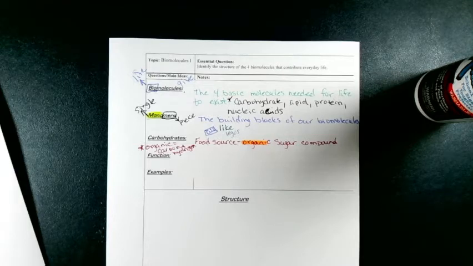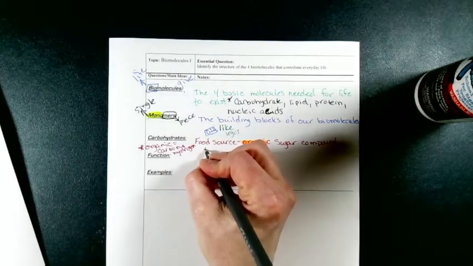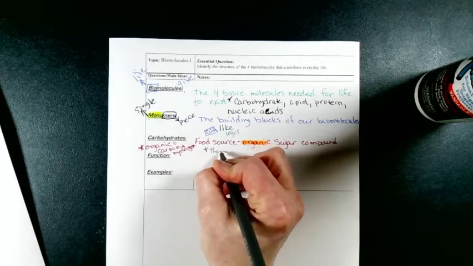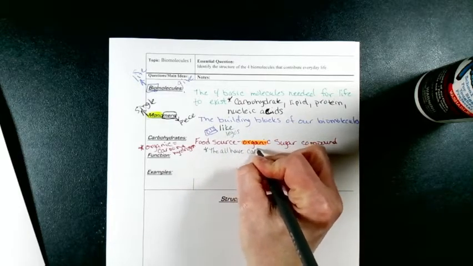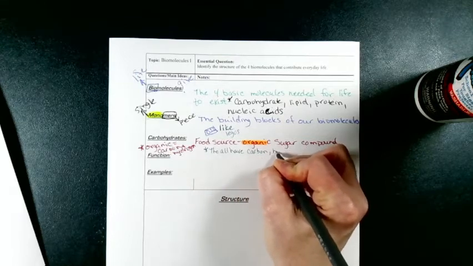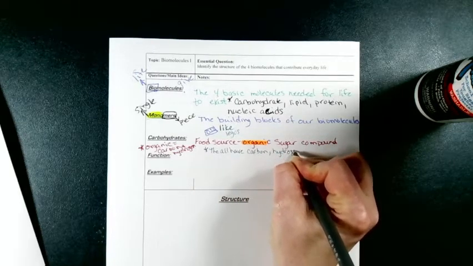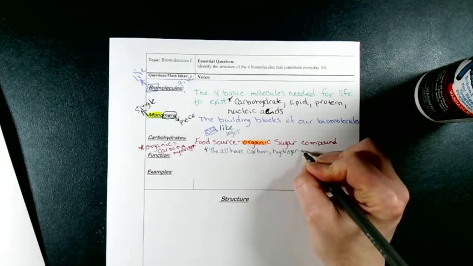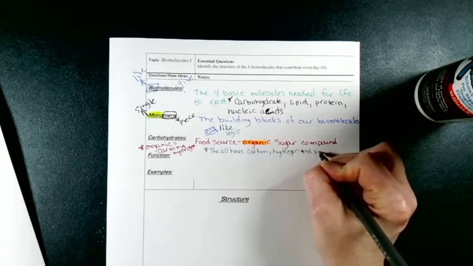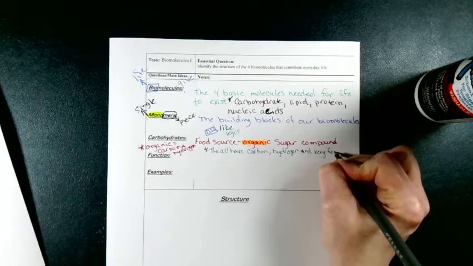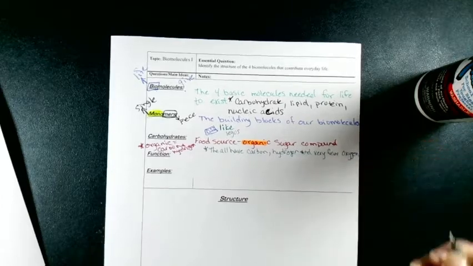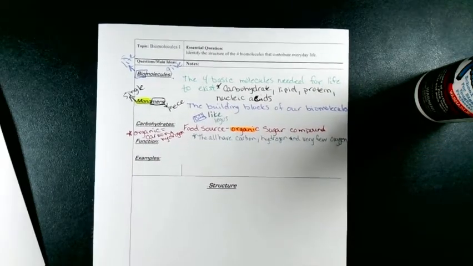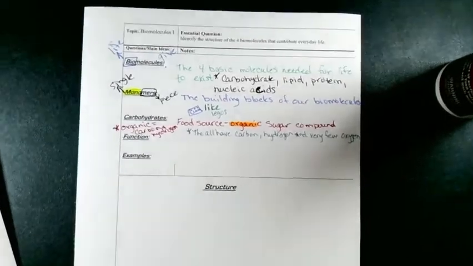So with that being said, the carbohydrates that we eat, they all have carbons, hydrogens, and this is an and, very few oxygens. I'm going to bring this down so you can see a bit better.